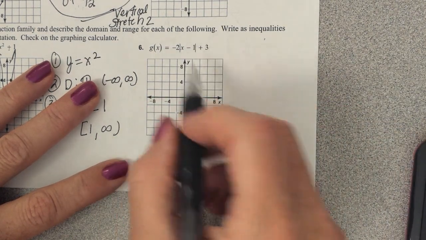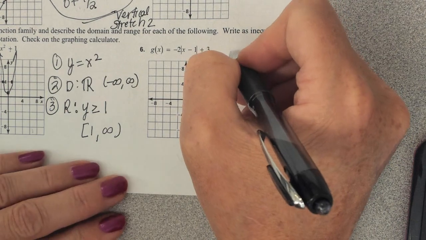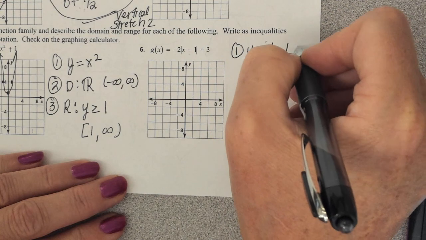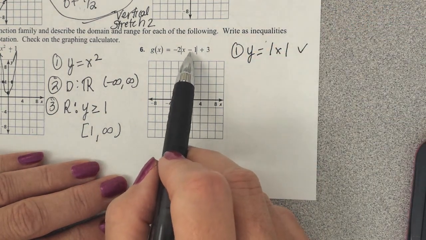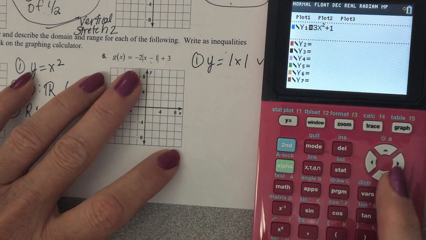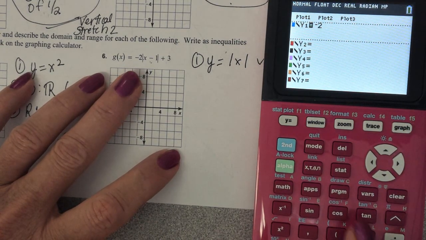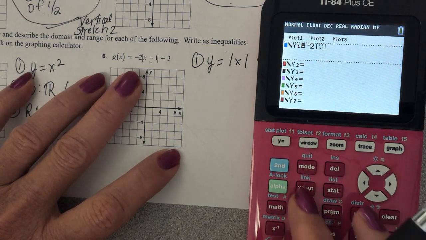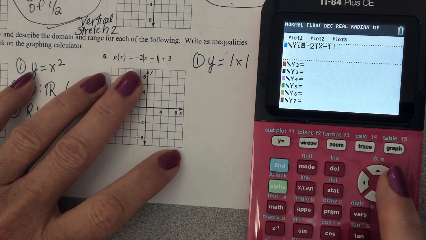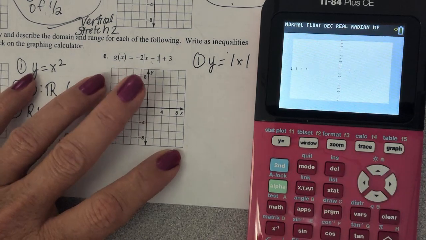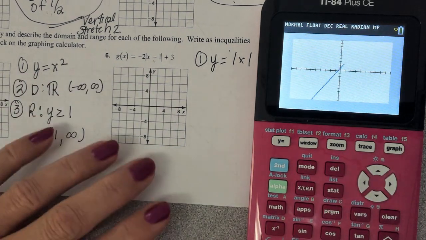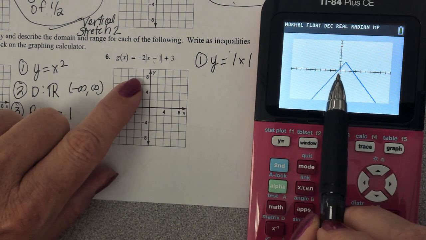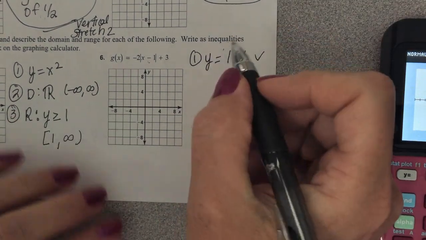Maybe you don't know. Well, first let's identify the family. So the family of this is absolute value. It's y equals absolute value of x. That's going to be our V shape. So what this is going to do, it's going to shift it to the right one. Let me show you. -2, and I go to my math, num, absolute value, x minus 1 plus 3. Okay, so see how it's shifted to the right one? Normally that vertex is at 0, 0, but now it's to the right one.